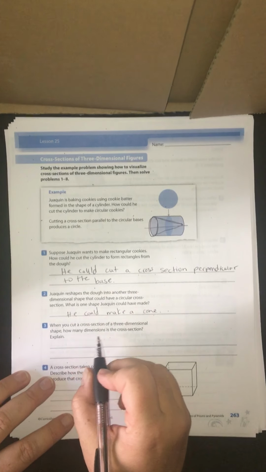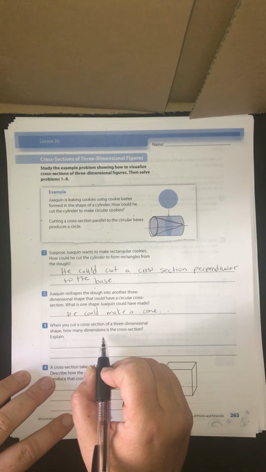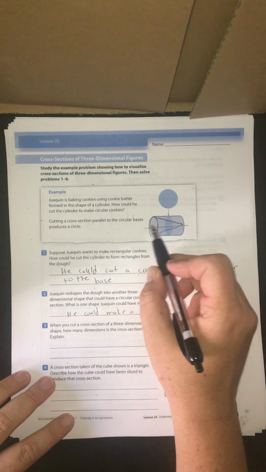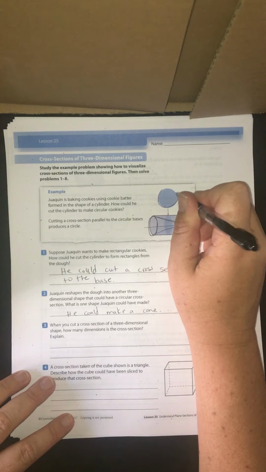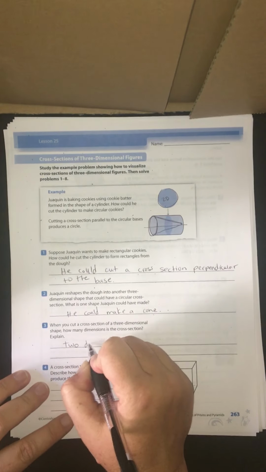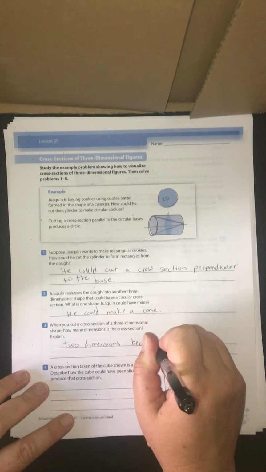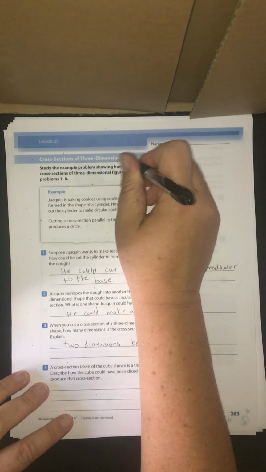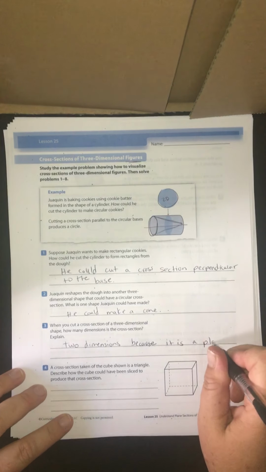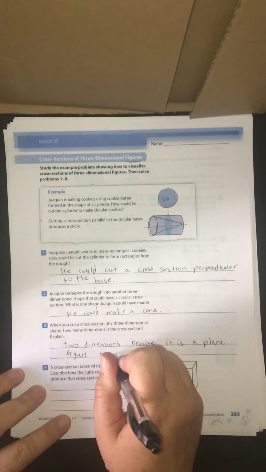Okay. When you cut a cross section of a three-dimensional shape, how many dimensions is a cross section? So we're looking at a three-dimensional shape, but when you cut it, you get 2D. You get two-dimensional, 2 dimensions, because it is a plane figure, okay? We're talking about plane figures, a plane figure once it is cut.